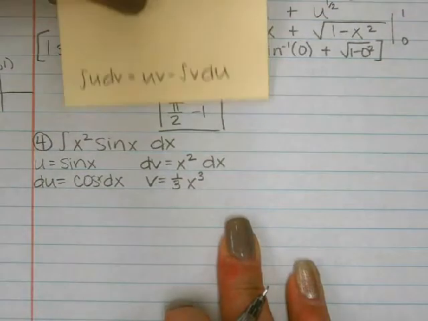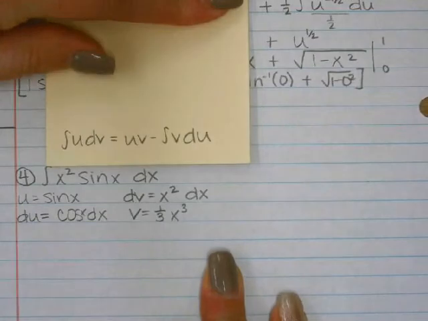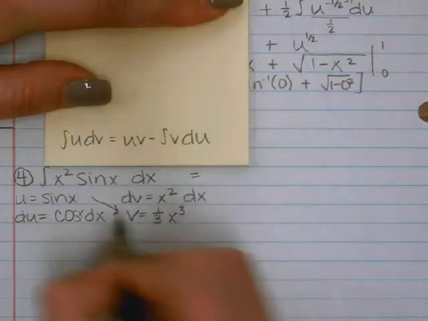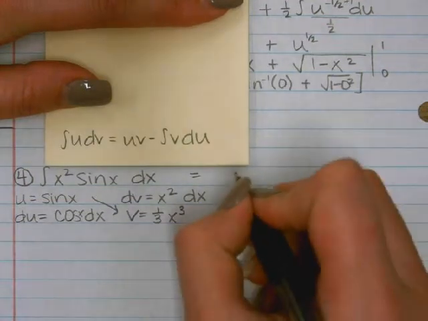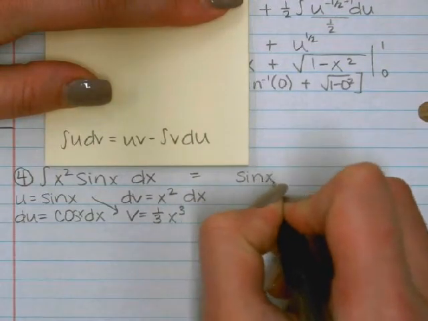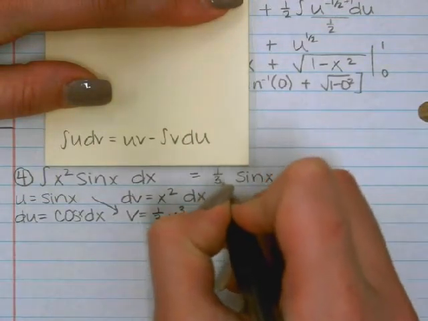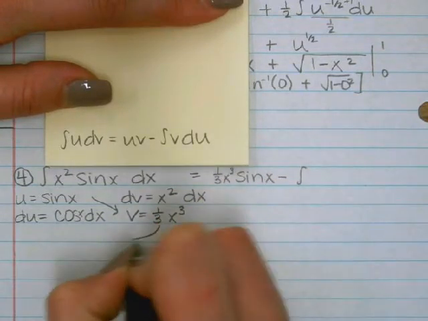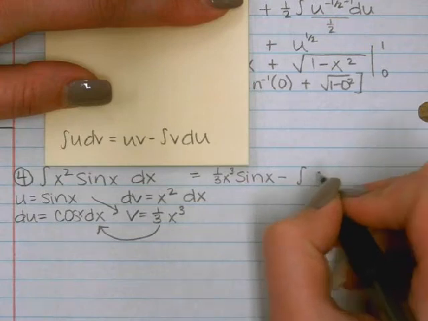All right. So let me go ahead and use my formula. I have u multiplied by v is sine x times 1/3 x to the 3rd minus v times du.